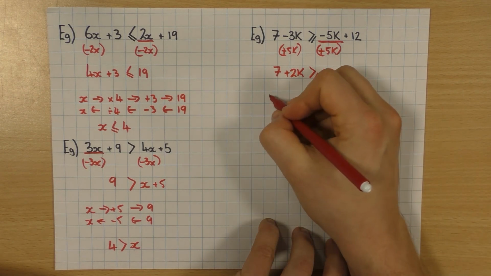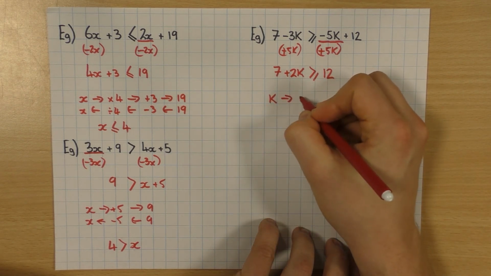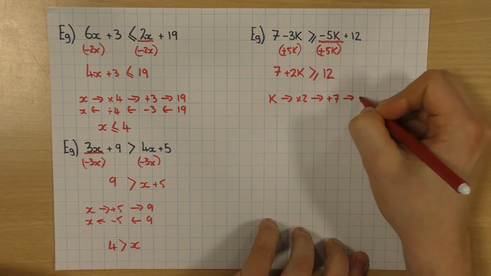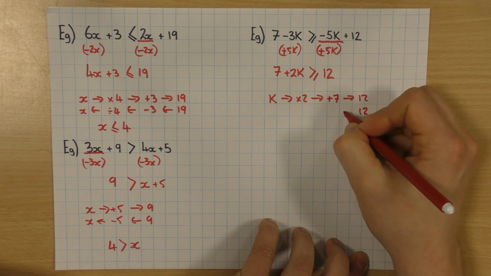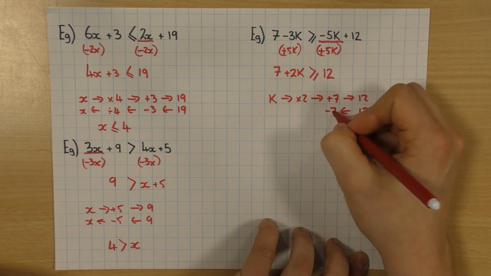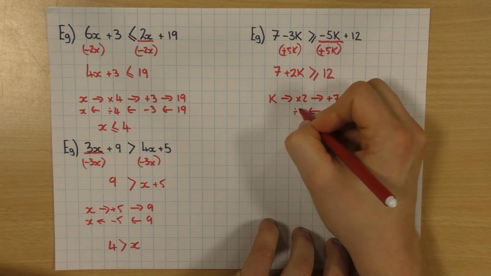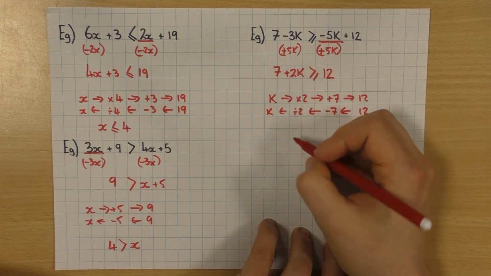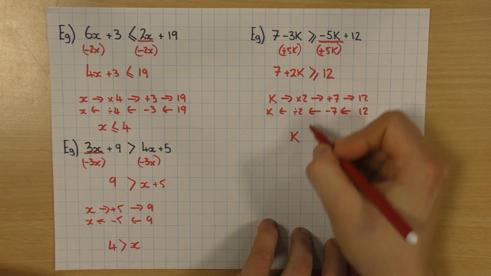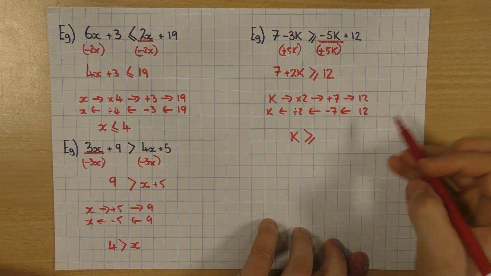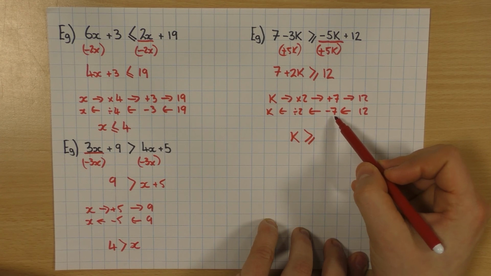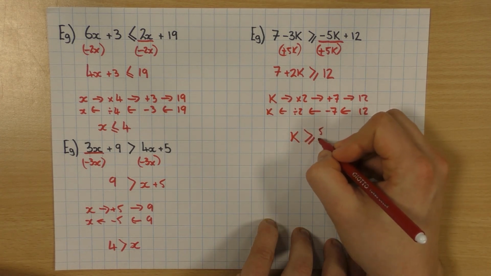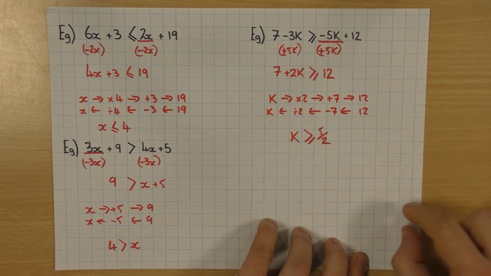Straight up flowchart again. So k, I times it by 2 first, then I add 7, and then I get 12. So I'm going to go backwards, and minus 7, divide by 2, and get back to k. Now k is on the left-hand side, so in my answer it will be on the left-hand side. Then I can copy the inequality symbol. 12 take away 7 is 5, so 5 divided by 2, it's not nice, so I'm going to leave it as a fraction. 5 divided by 2.